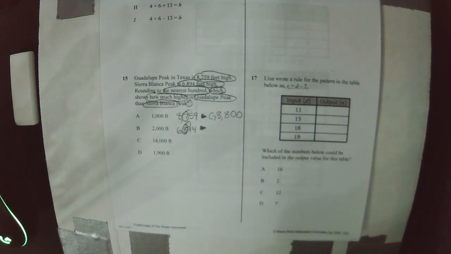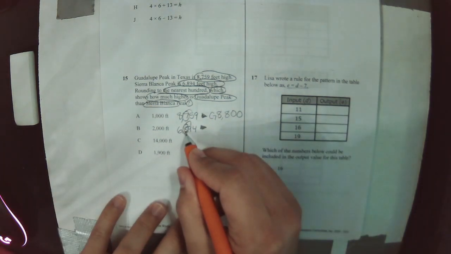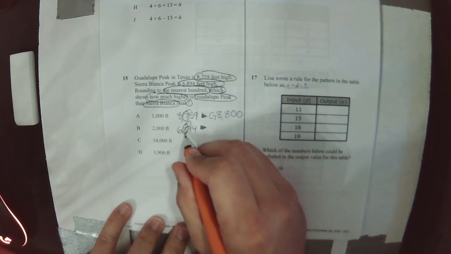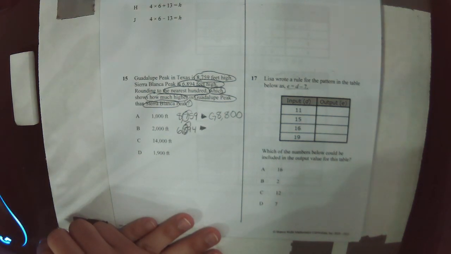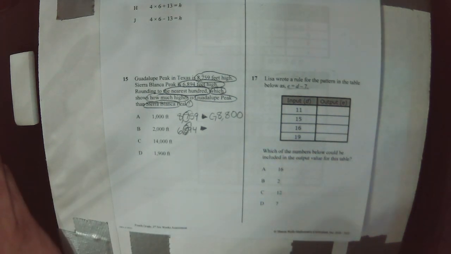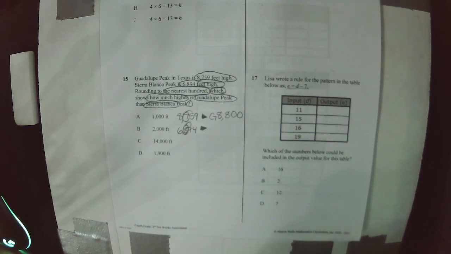Remember, 5 or more, add 1 more. 4 or less, let it rest. This is more than 5, so this is going to go up. If it goes up, Ezekiel, and I add 1 more to this, what will it turn into? If it was an 8, and I add 1 more to it, what's it going to be? A 7. So if I have an 8 and I add 1 more to it, it's going to turn into 7? No.